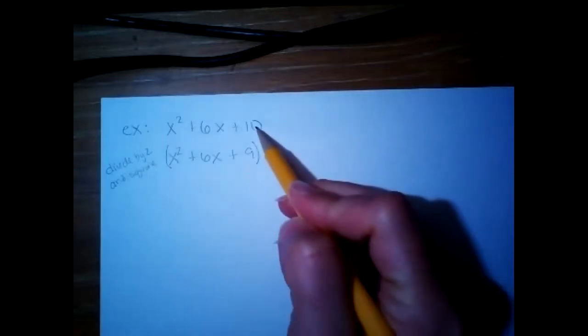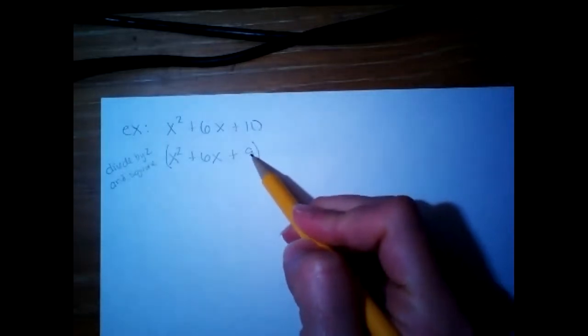So 6 divided by 2 would be 3, and then 3 squared would be 9. So we want a 9 there, and I usually say put parentheses around that. I always say give it a hug. And then, believe it or not, you're not allowed to just go around changing the problem. So you have to turn the 9 back into a 10. You have to maintain the integrity of the problem.